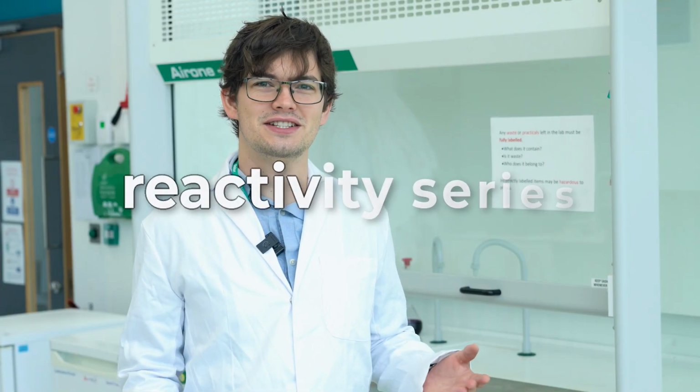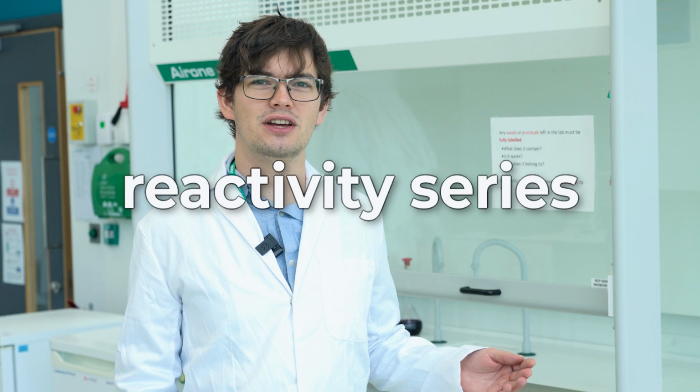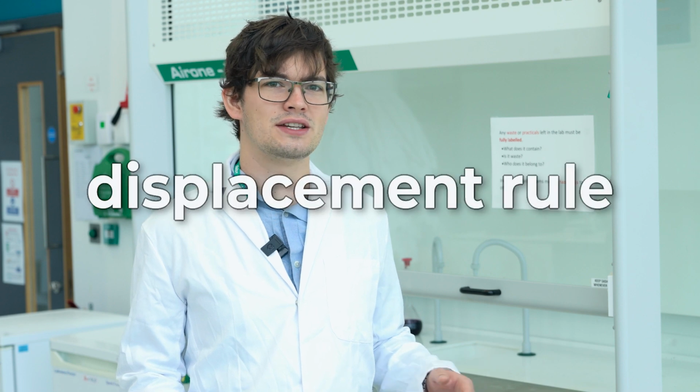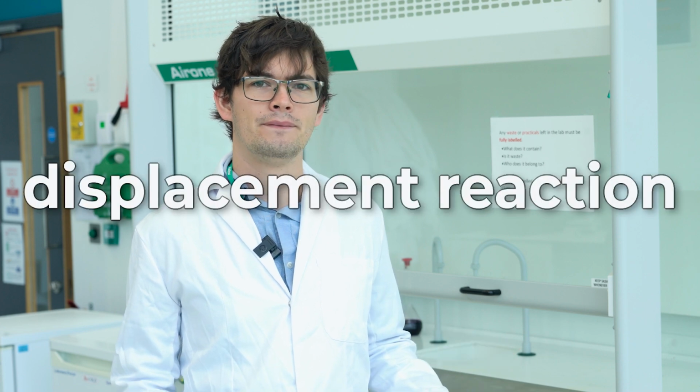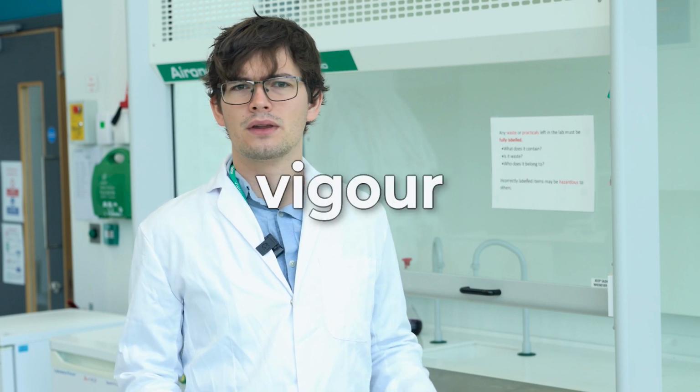So in conclusion, the reactivity series is a useful tool in chemistry for predicting which metals will react with other substances, based on the displacement rule, which states that a more reactive metal will displace a less reactive metal from its compounds in a displacement reaction. The reactivity series can help us predict the outcome of other reactions and the vigour of a reaction.